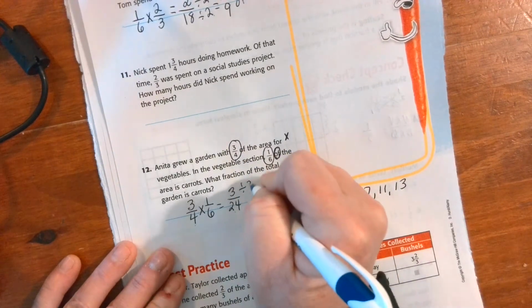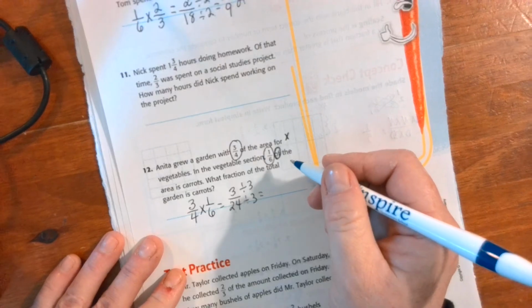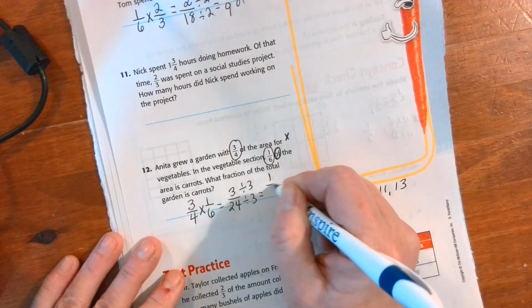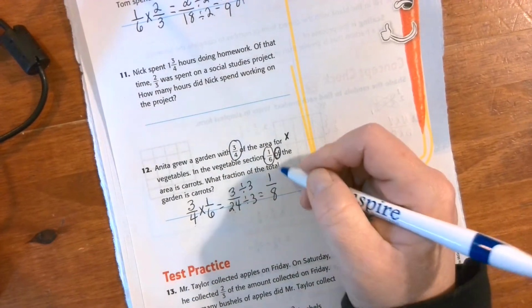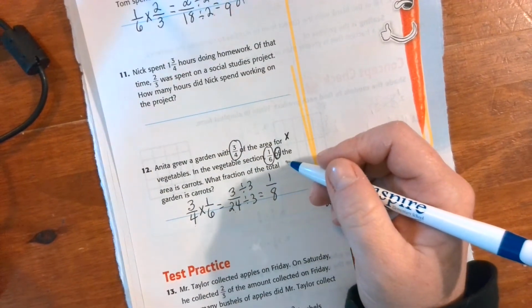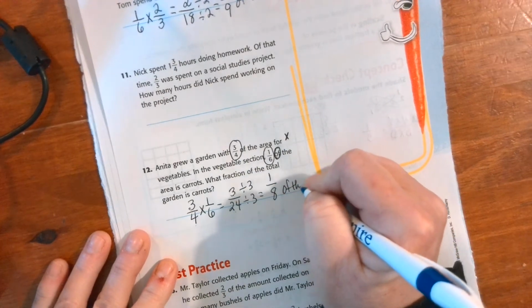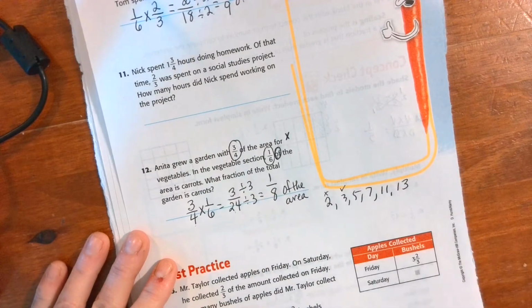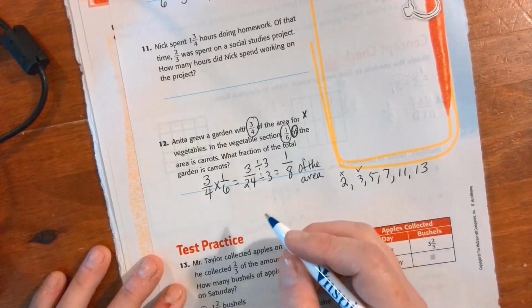Yes. 3 divided by 3 is 1. 24 divided by 3 is 8. 1/8. It's a word problem, so I've got to have a word: of the area. Alright, so at this point, go ahead and stop the video.